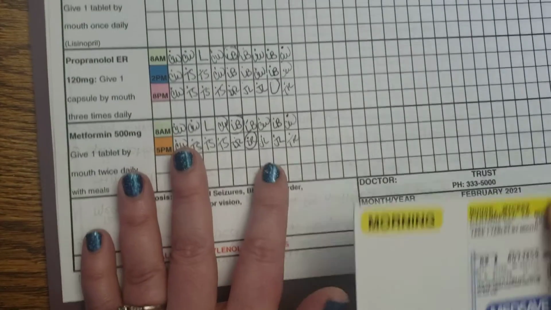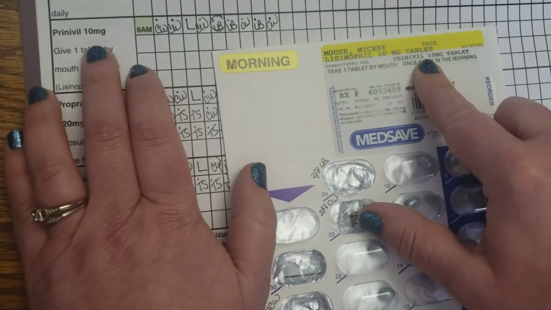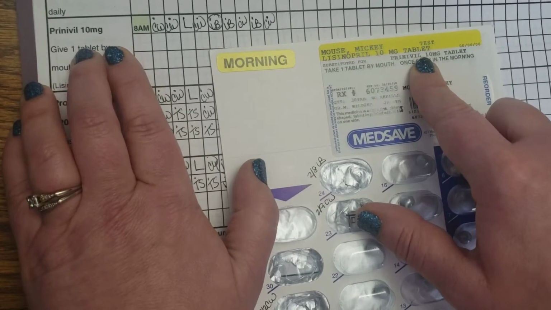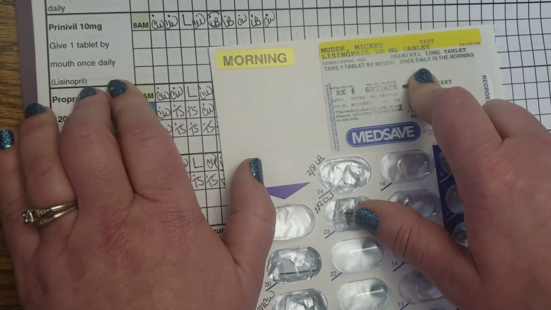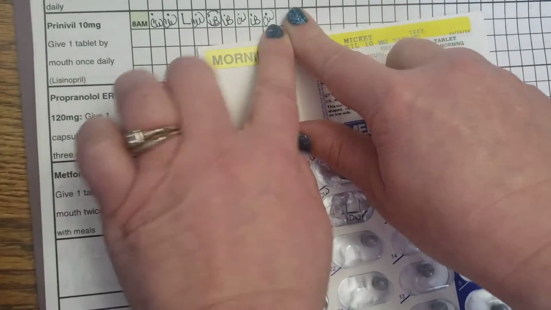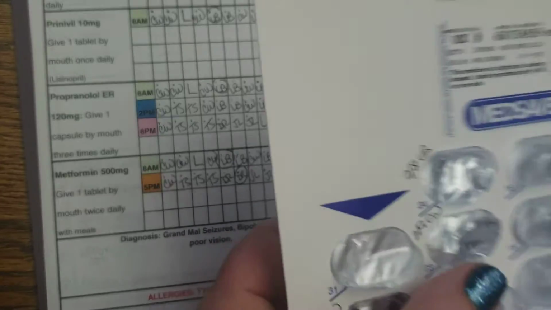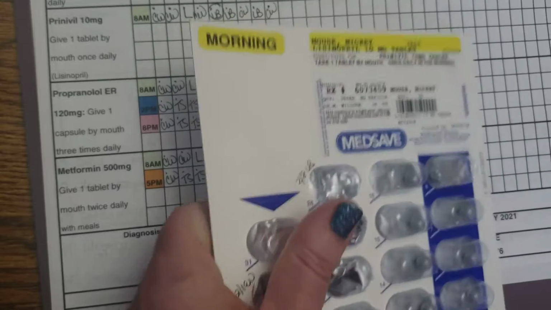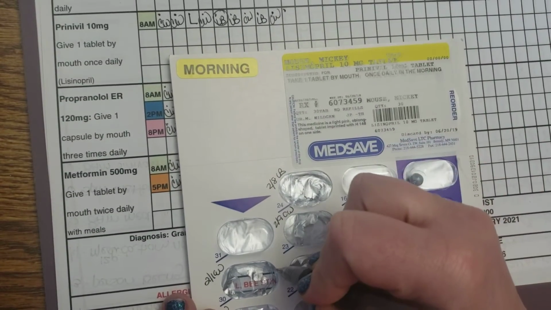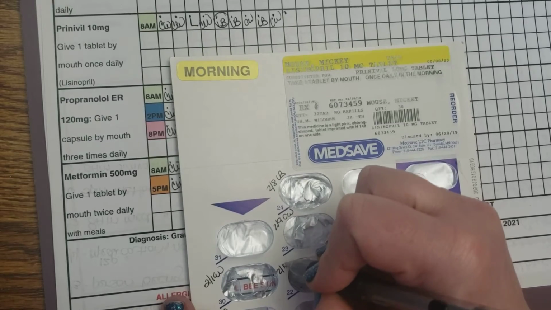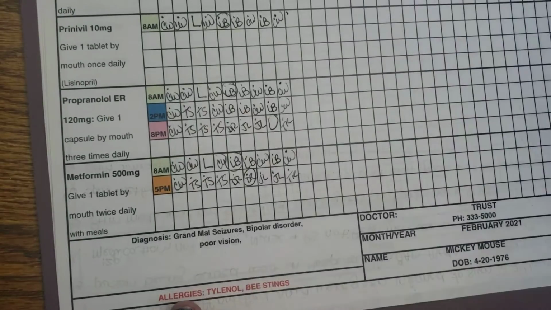Mickey Mouse. Prinivil, 10 milligrams. Give 1 tab by mouth once daily in the morning. 10th, 8 a.m. Punch it out, make sure it's in the cup. Dot, date, and initial, and flip over.